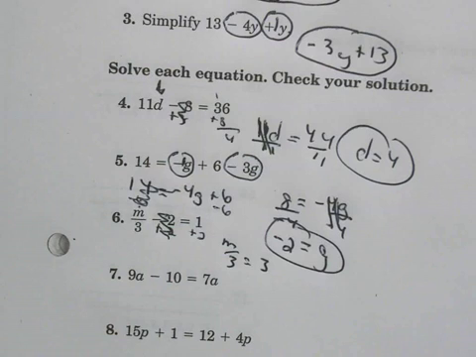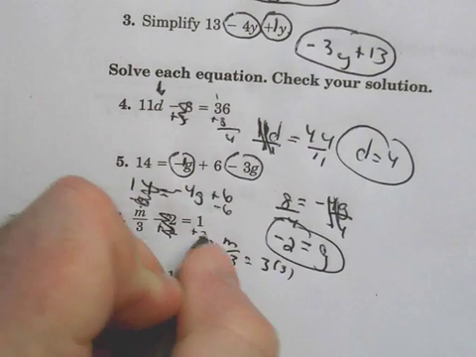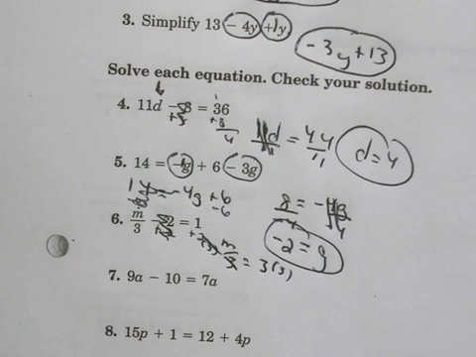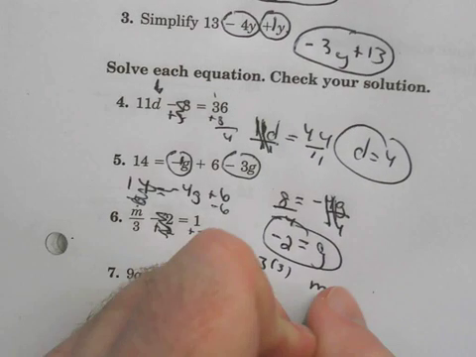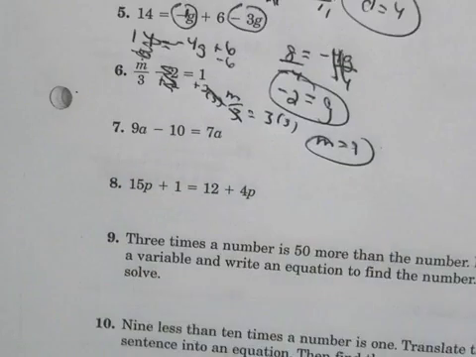How do you get rid of divide by 3? Multiply by 3. 3 over 3 becomes 1. Multiplying by 1 keeps the number exactly the same. Who can raise their hand and tell me what's my answer? M equals 9. Now I better slide up a little bit because I'm running out of room.